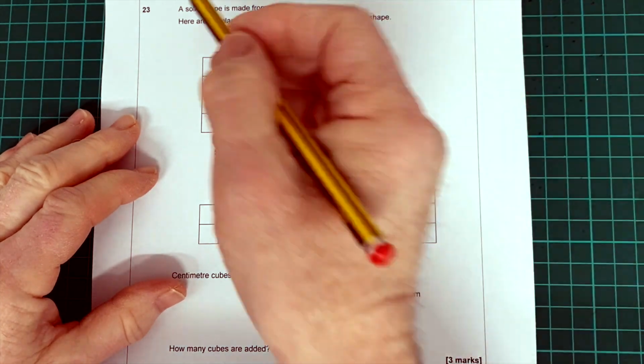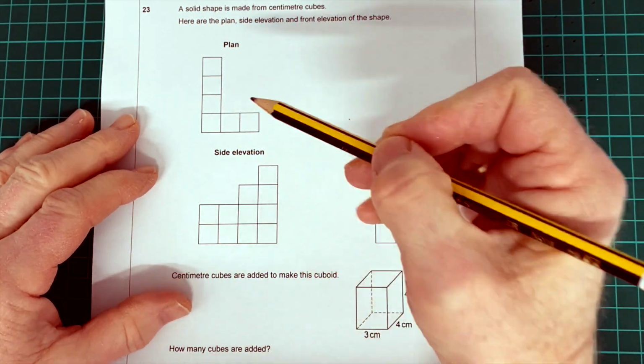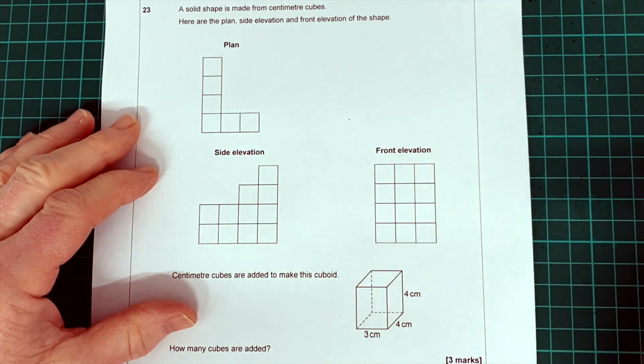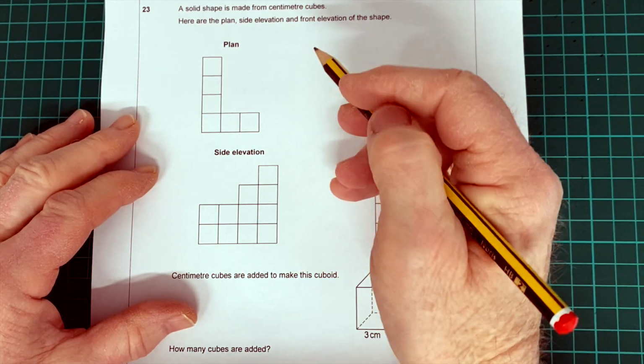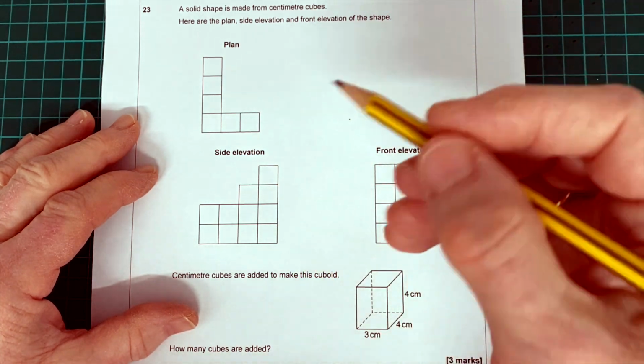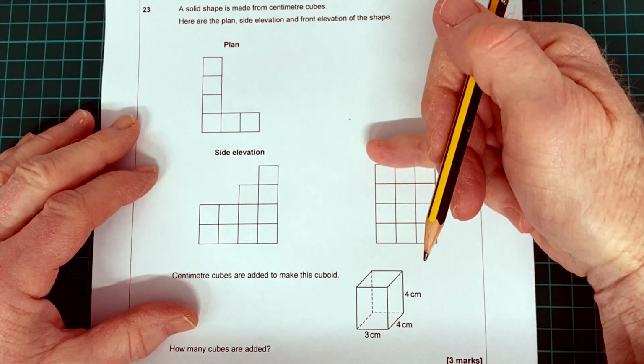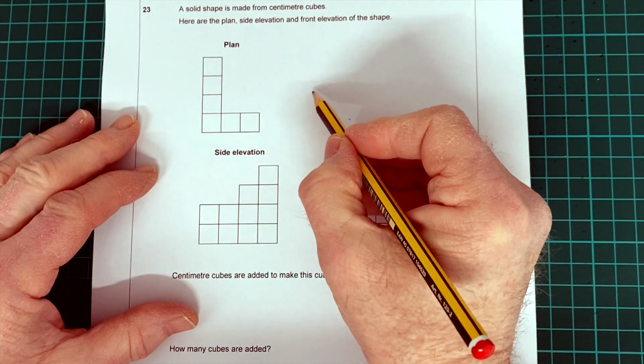Question 23. A solid shape is made from centimetre cubes. Here are the plan, side elevation, and front elevation of the shape. Well, what I'm going to suggest is that you try to sketch one layer at a time. You can see it's got 4 layers because the front elevation shows it's got 1, 2, 3, 4 layers, and there's the plan. So I'm going to try sketching that.